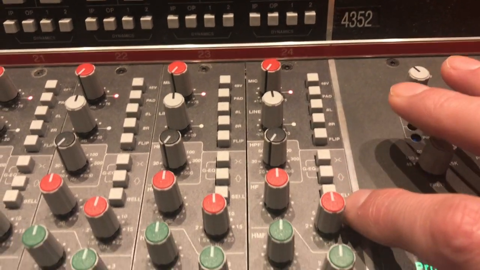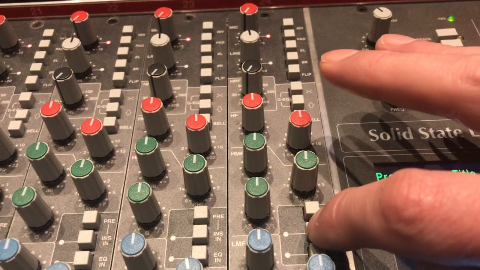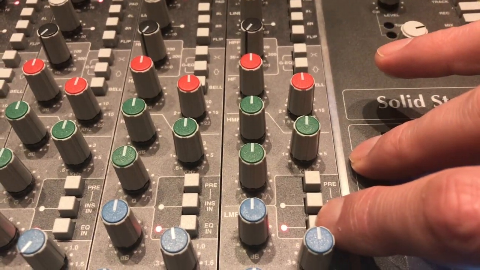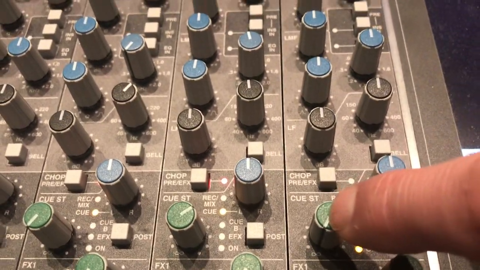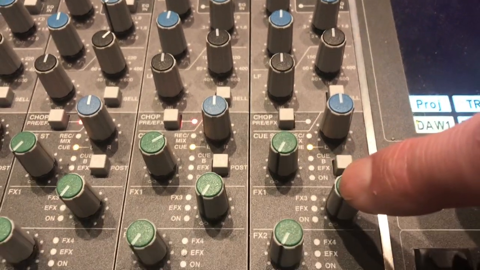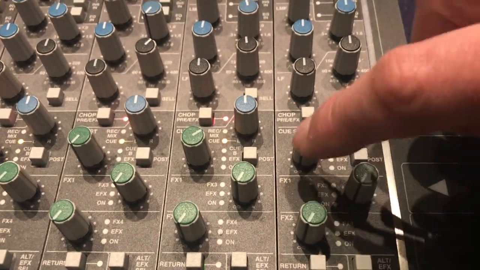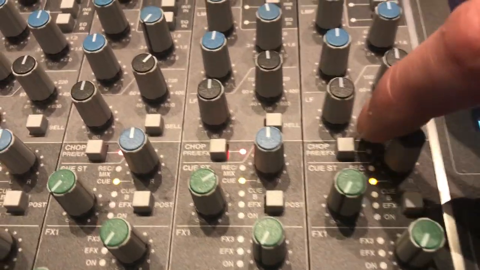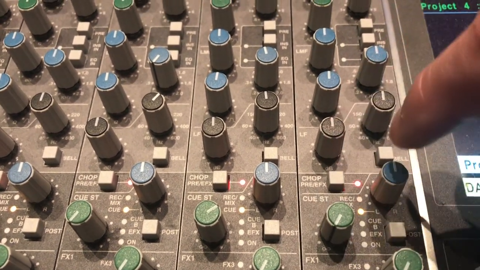Now going down, there are further soft switches. The insert needs to be out. The EQ needs to be out. Coming down here, we want all the cues switched off. And notice how it does all of them at the same time, because these are switches and they are a soft function. We also want the channel output, and this is very important, we want that to be lit red.